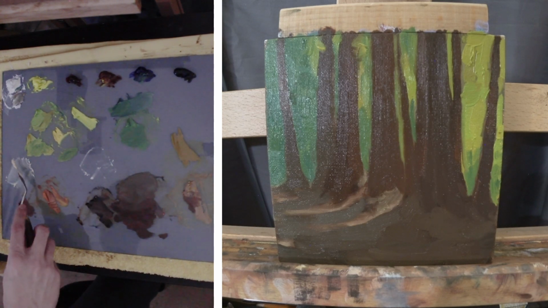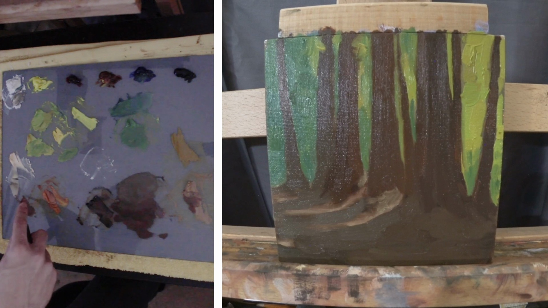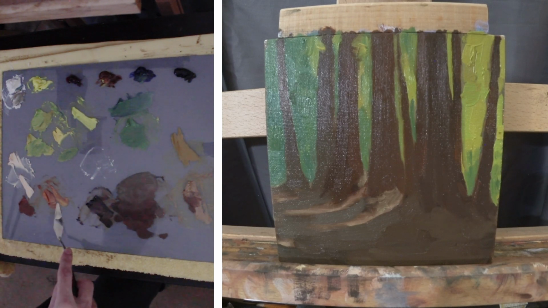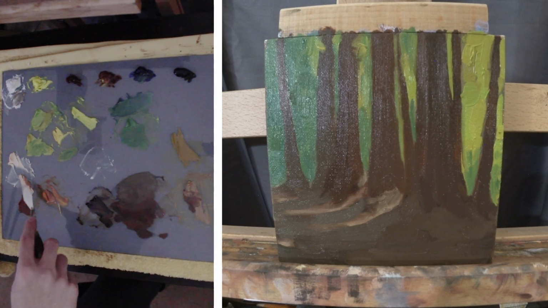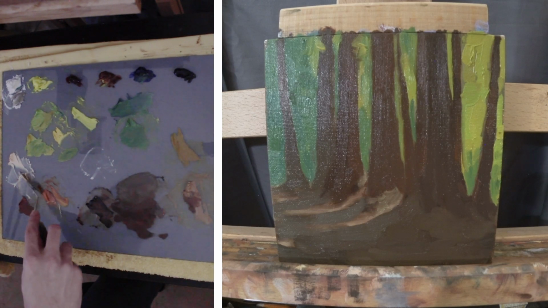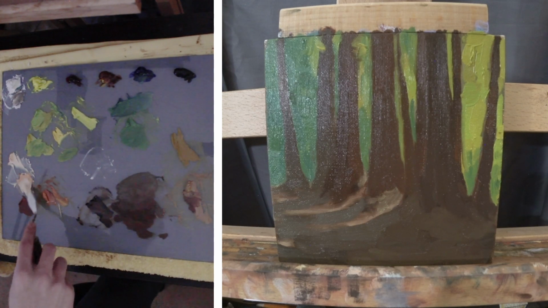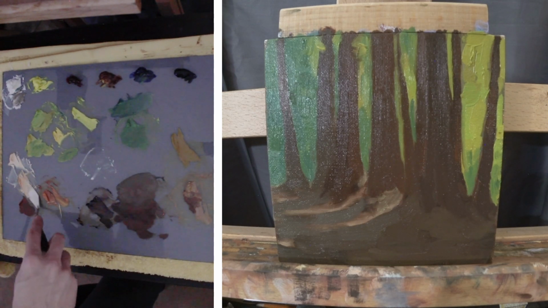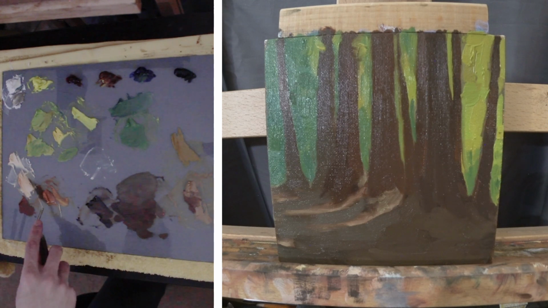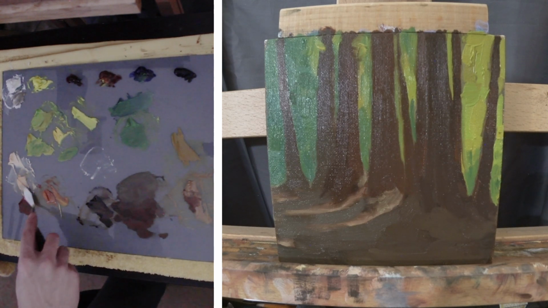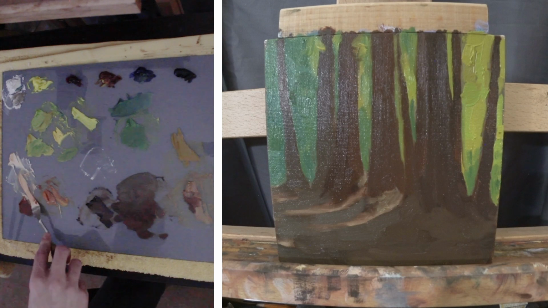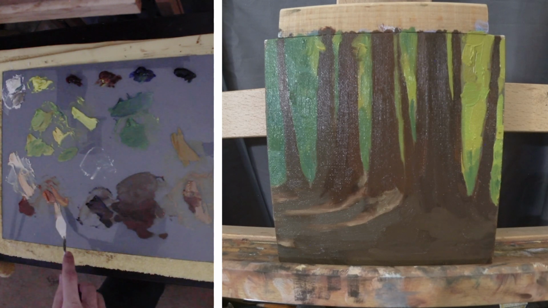But to be honest, I don't want to put this light down first. I want to add some steps, some stages before that. I need a setup before I add that light onto the canvas, which just means I need some darker values for that light to sit on, and that way it'll look realistic.